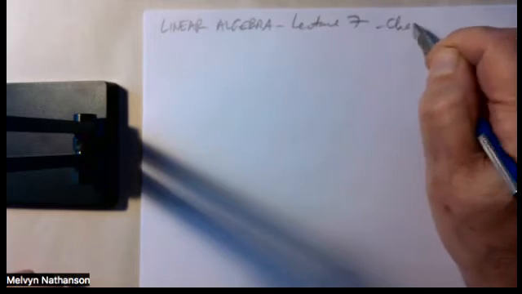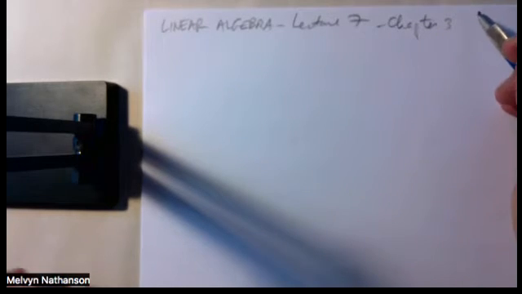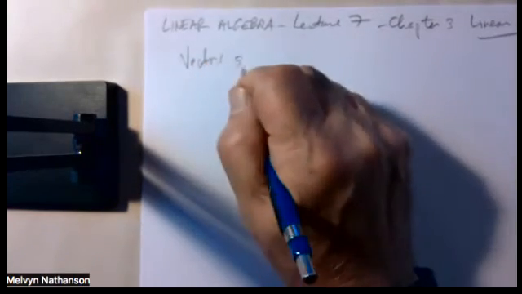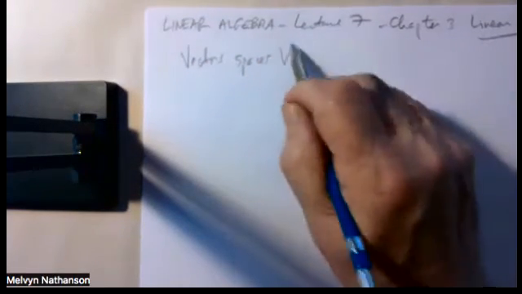So we're studying chapter 3, which is the subject of linear maps. So let's recall the definition. And most of what we do in linear algebra from now on is studying linear maps from one vector space to another. So we have vector spaces V and W.